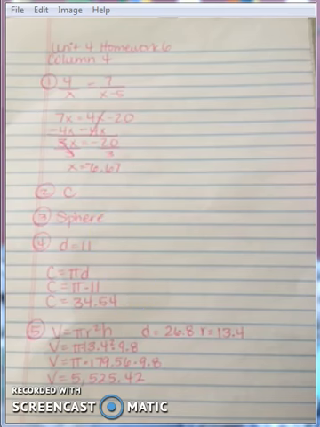Okay, for number 4, a circle has a diameter of 11 meters. What is the circumference? So my D is 11. I'm going to set up the equation. C equals pi D. C equals pi times 11. C equals 34.5. Okay, for the next question, we have what is the volume of the cylinder?